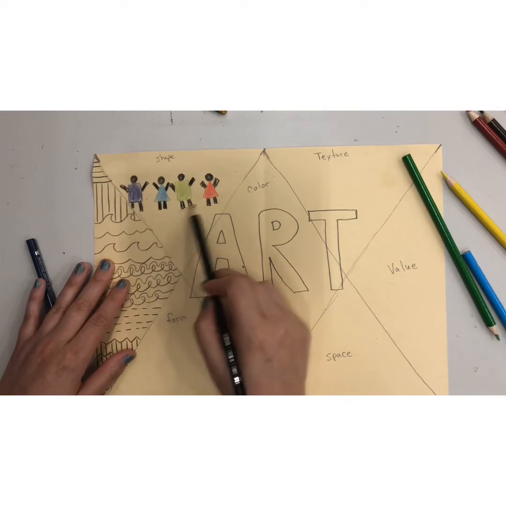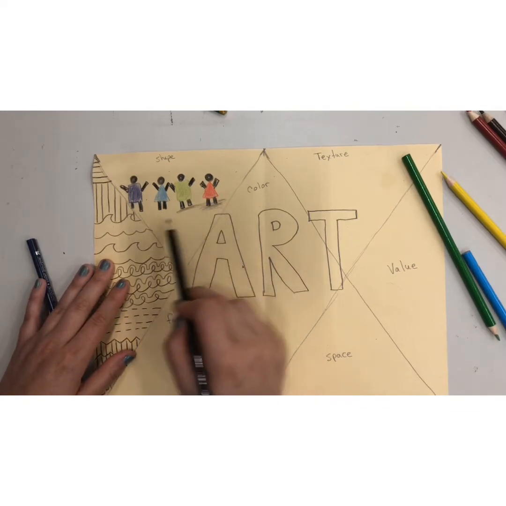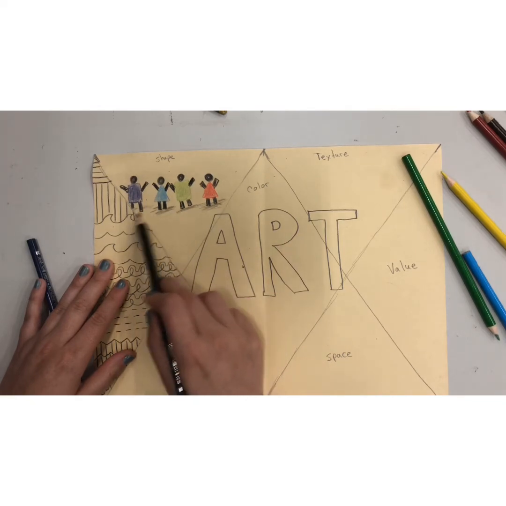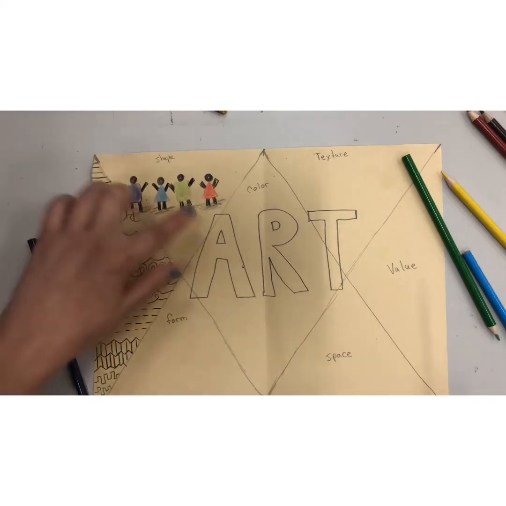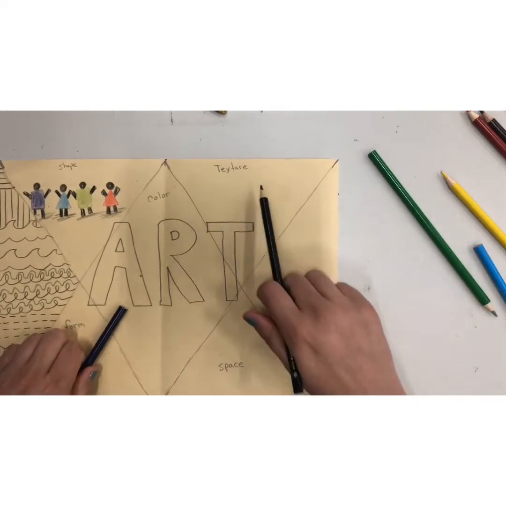I'm gonna just do a little bit of dark shading so it looks like they're standing. If you add a little bit of shading around where their feet are, it makes them look like they're standing on ground. If you wanted to add a whole other background, you sure can, but for time's sake, I'm just gonna leave it there. Now we're gonna move on to texture.